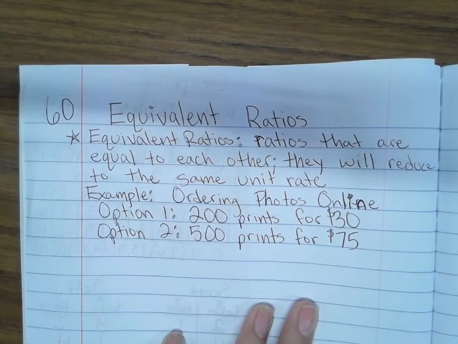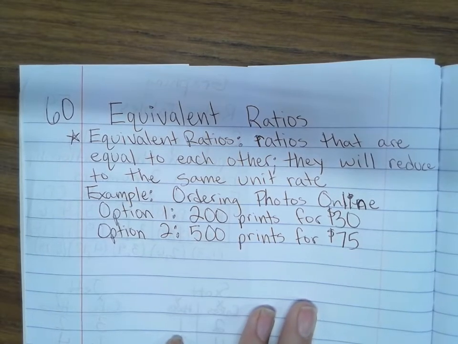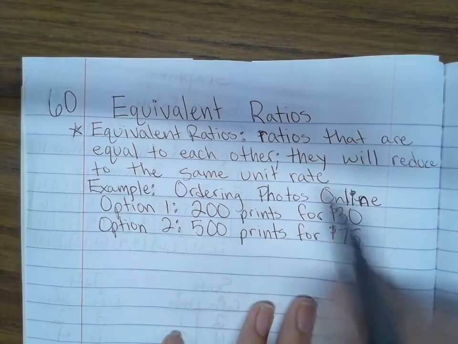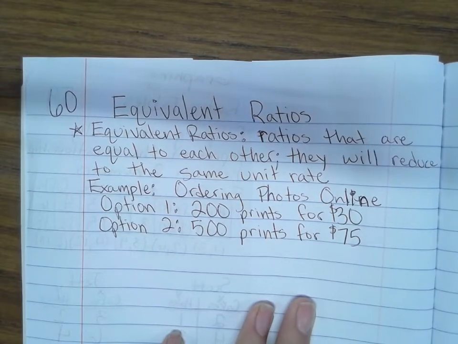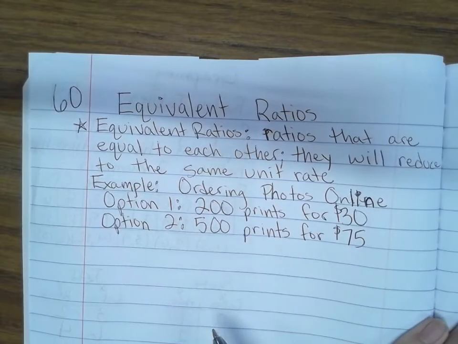Okay, if we're trying to figure out if these are equivalent, we want to know if we are paying the same price for every print or if we're getting a better deal with one or the other. So, if we can reduce each ratio to its simplest form or to a unit rate, whichever ones will work for us, we want something about the numbers to be the same.